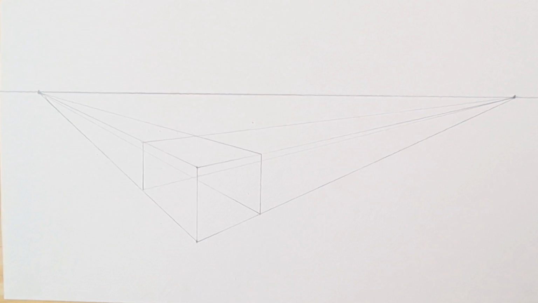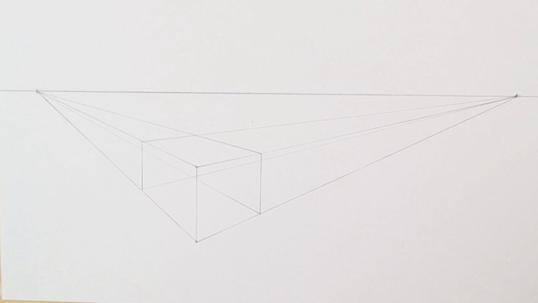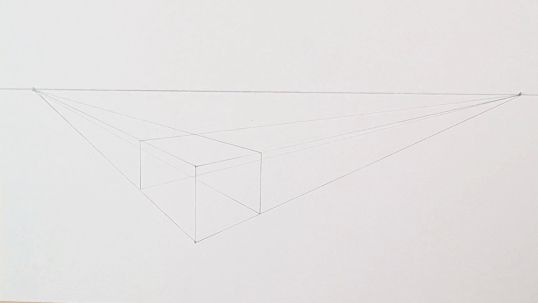Now again, perspective drawing is simply a matter of creating a very unique point of view, vantage points that the viewer is seeing these structures from. And that's the point of perspective drawing.